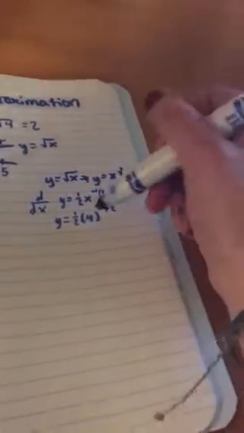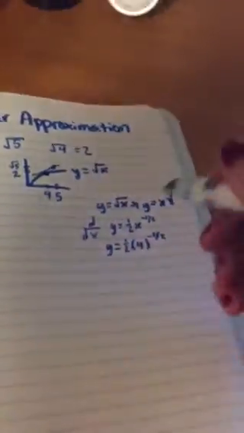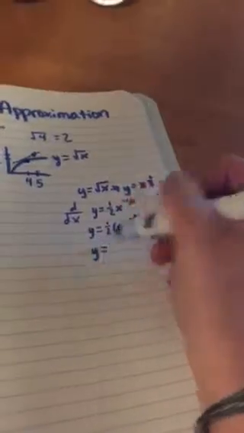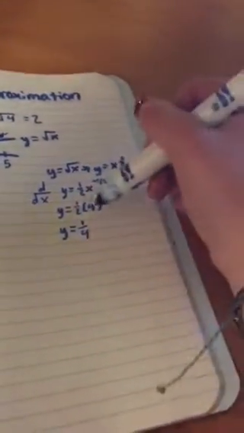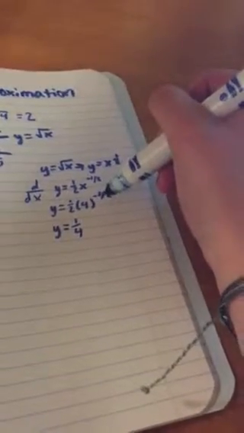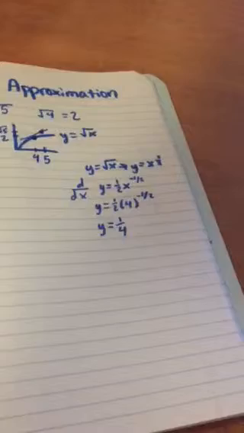And the reason we do that is because we need to find the slope of the tangent line at the point x equals 4. So solving this, we get 1/4, because this again is going to be 1 over radical 4, which is 2. So 1 over 2 times 1 over 2 equals 1 over 4.